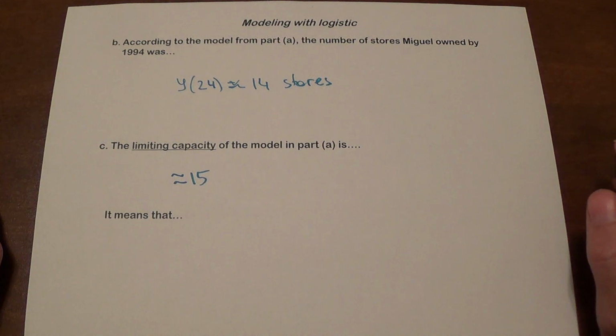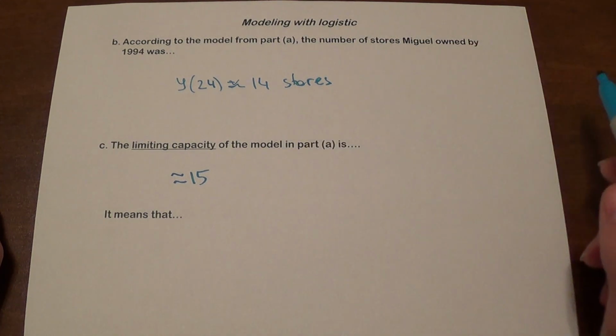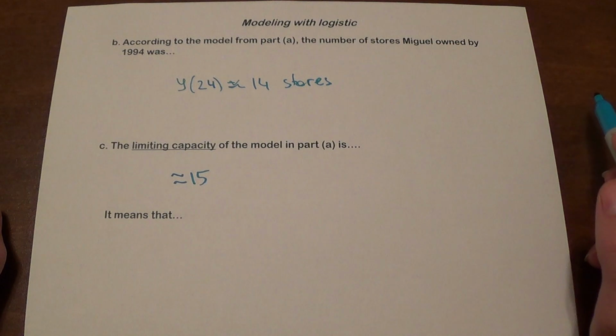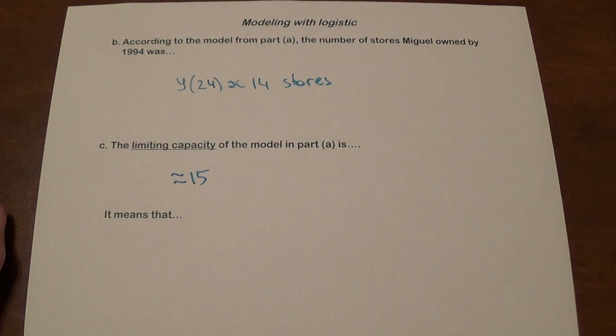So we rounded it to 15. For him to open more than 15 stores may not be a good idea because he will probably be losing money, because every store needs people to work there, pay for electricity and other bills, and yet he may not have enough need for another store.